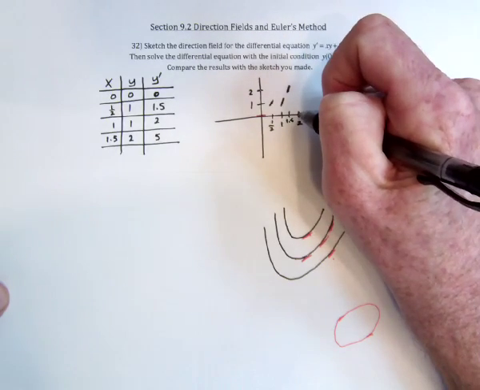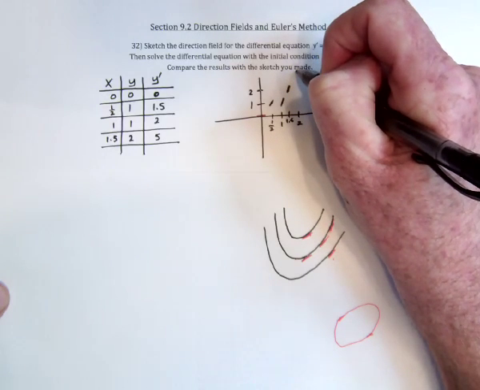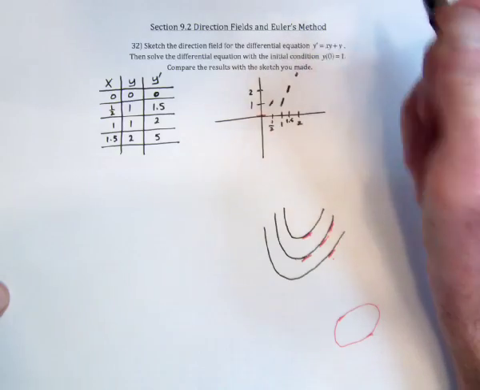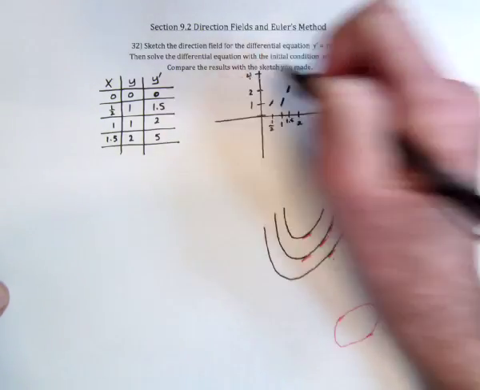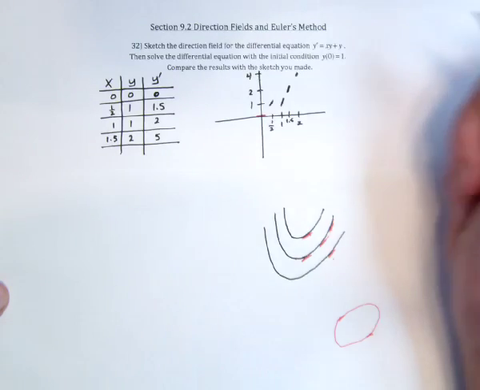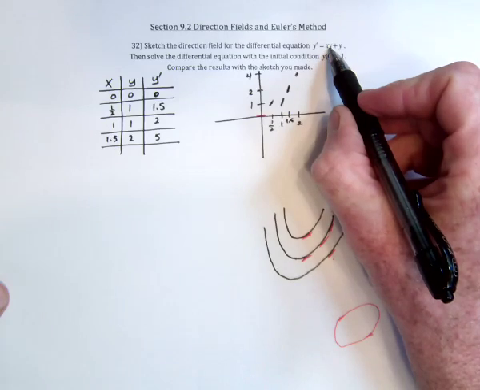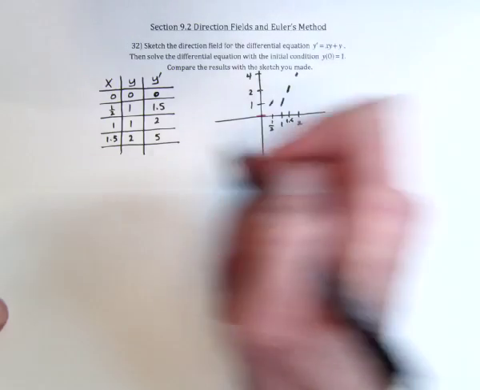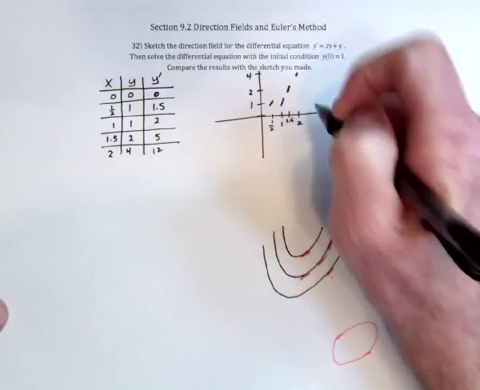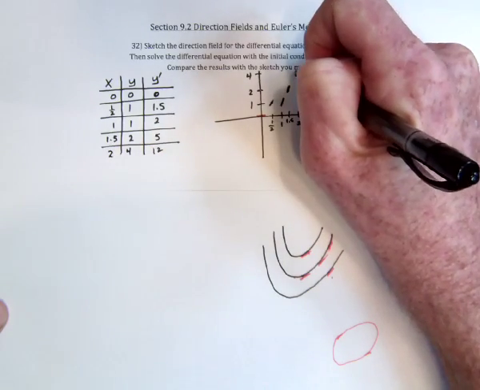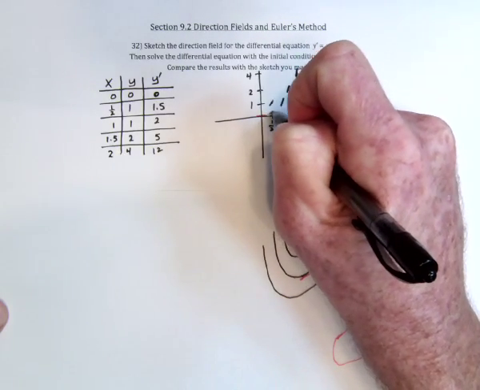Then if I go to 2, this thing is pointing me up here, which is starting to get up into the words, so that would be something like 4. So now plug in that x is a 2 and y is a 4. We would have 8 and 4 is 12. So then you go up to this point and the slope is really steep. It's a 12.